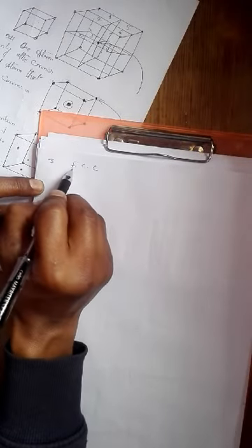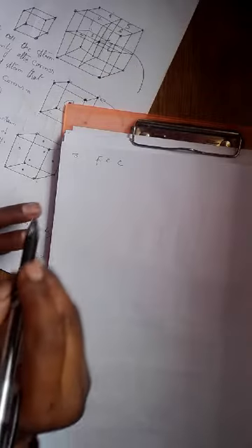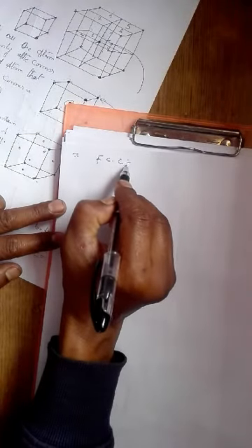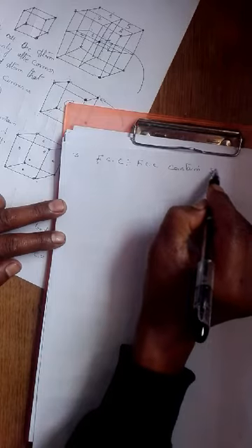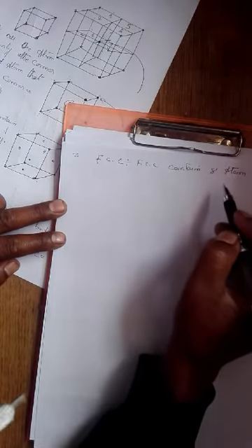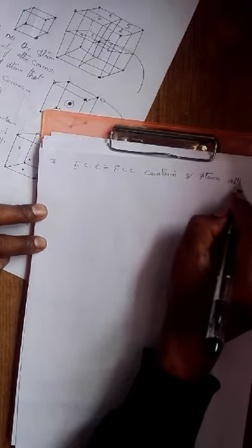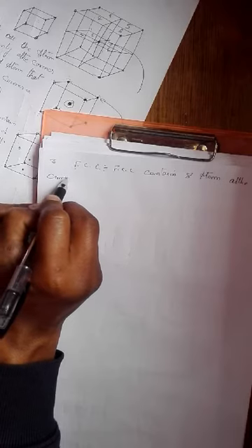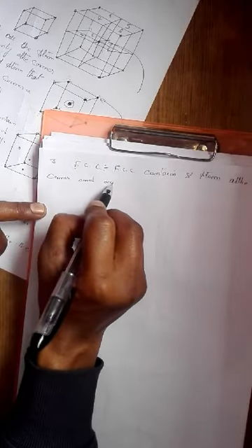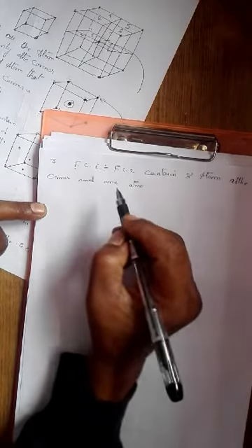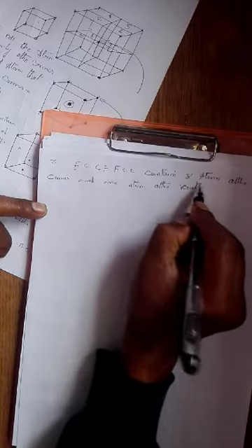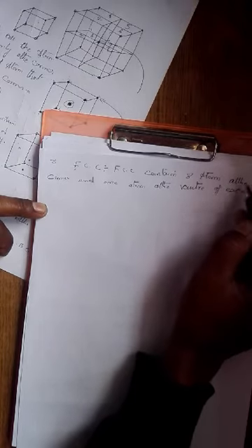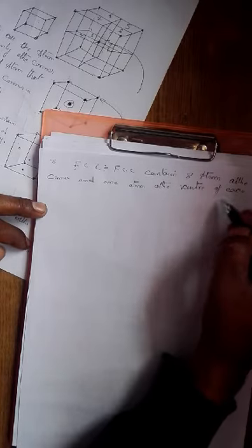Third, face-centered cubic. Face-centered cubic contains 8 atoms at the corner and 1 atom at the center of each face.